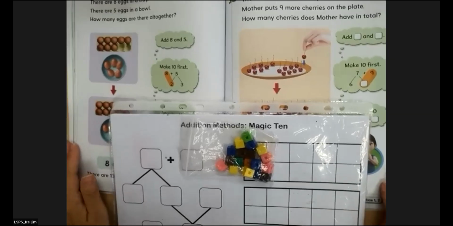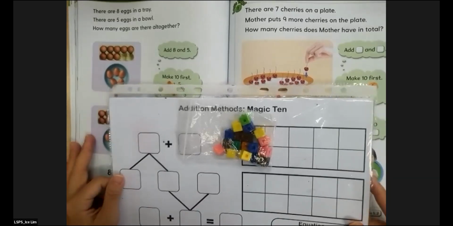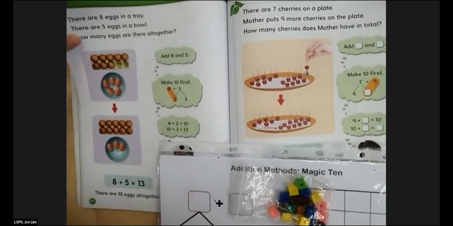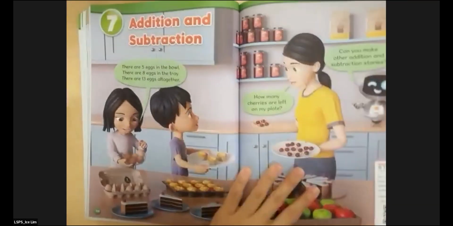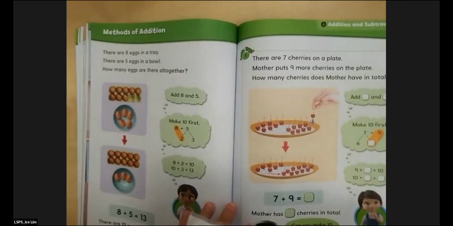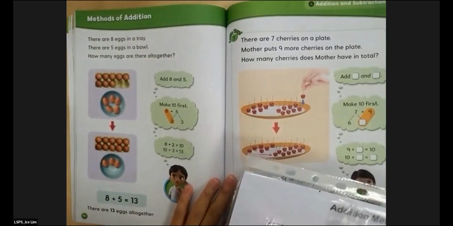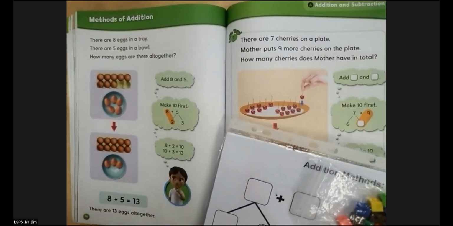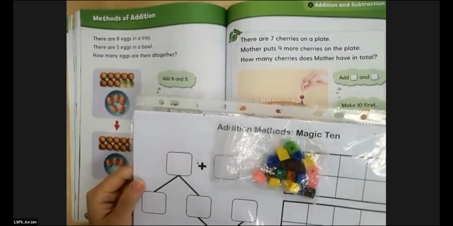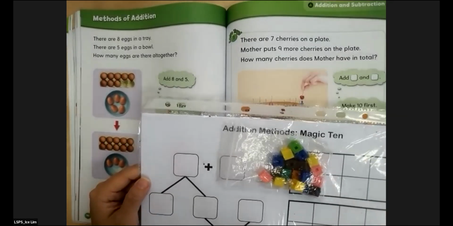Everybody, today we are going to use the cubes together with the whiteboard and look at the stories in the textbook. Okay, we are at the topic of addition and subtraction. And we are going to learn a special strategy that can help us do addition and subtraction very fast. It's using the make 10 strategy or use 10 strategy.